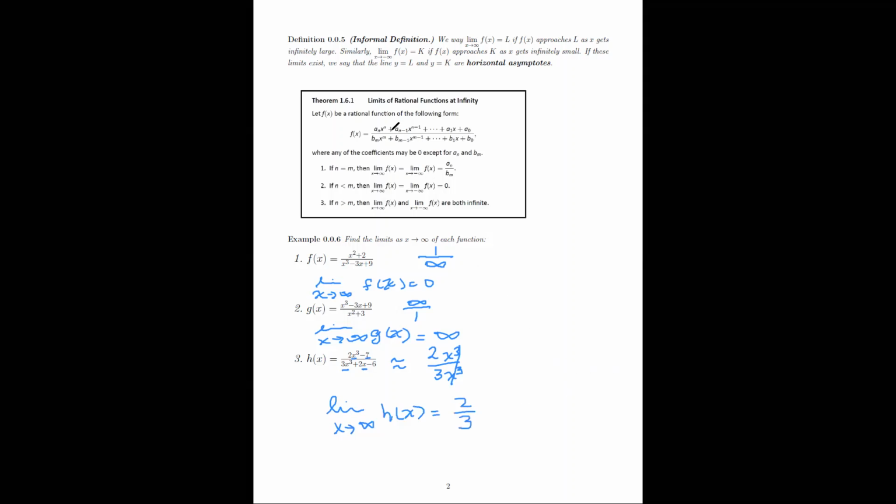This is always true. If we look at our leading terms in our polynomial fraction, if the terms are the same, then our limit is going to be the ratio of the coefficients. So here that ratio is 2/3. If we have that the bottom is bigger than the top, that was this first one, then the limit is going to be 0. And if we have the top bigger than the bottom, that's what happened in our second one, then the limit is infinity.